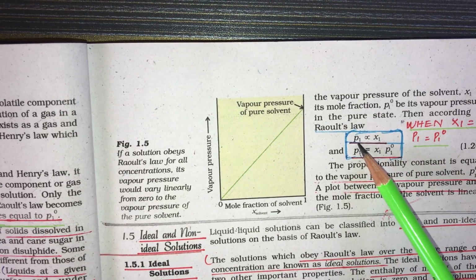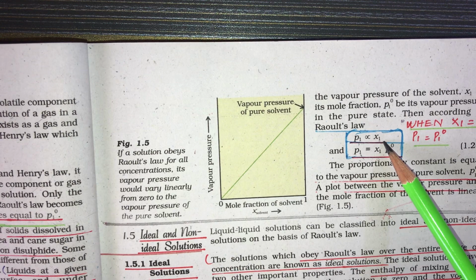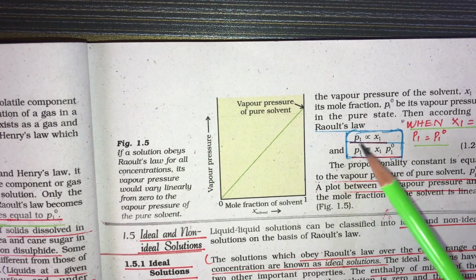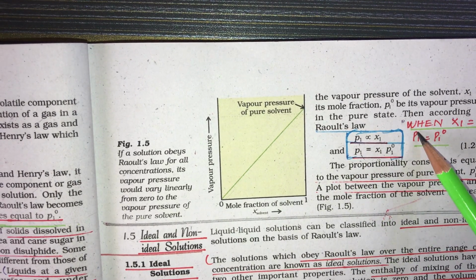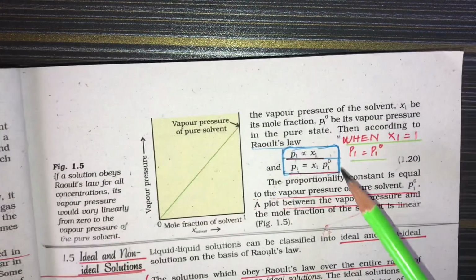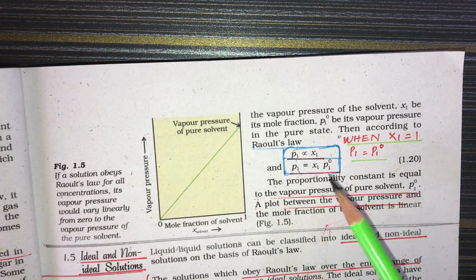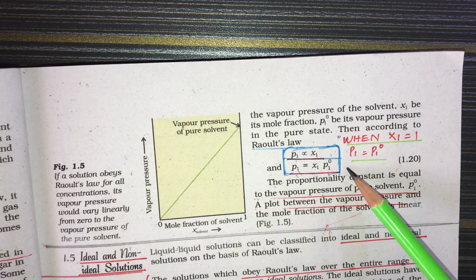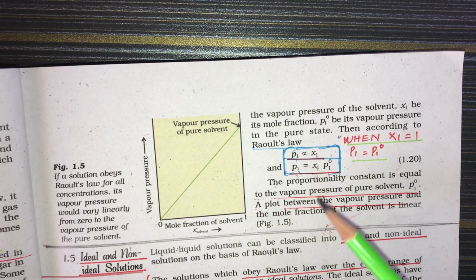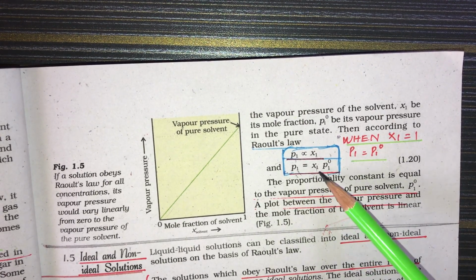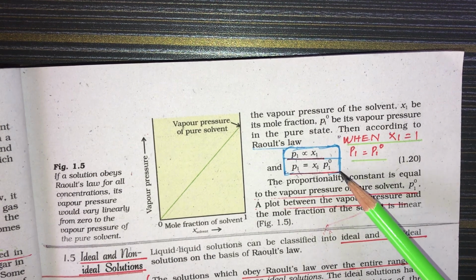The vapor pressure is directly proportional to the mole fraction of the component present in the solution. That is Raoult's proportionality. Here the proportionality factor is written in the form of an equation by introducing the constant: p1 = x1 p1⁰. Here x1 is the mole fraction; the vapor pressure is directly proportional to the mole fraction and also to the vapor pressure of the pure solvent.